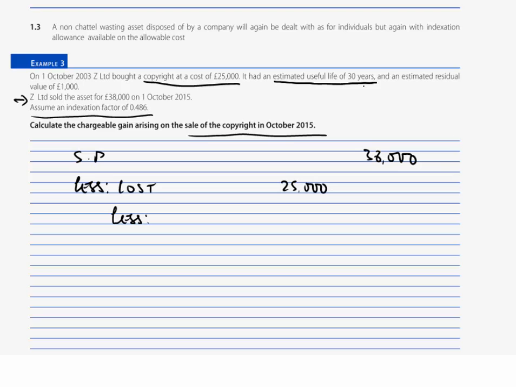When we bought it, it had an estimated useful life of 30 years. We bought it on the 1st of October 03, and it was sold on the 1st of October 15. Therefore, of the 30 years of life that it had in it when we bought it, how many years have elapsed? 1st of October 03 to 1st of October 15, we've used up 12 of the 30 years.